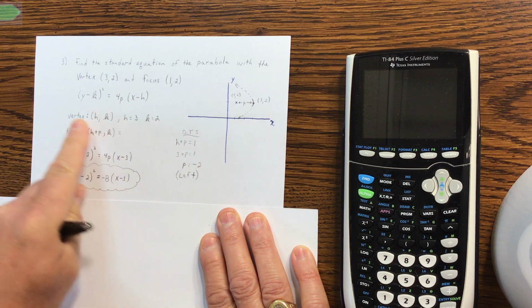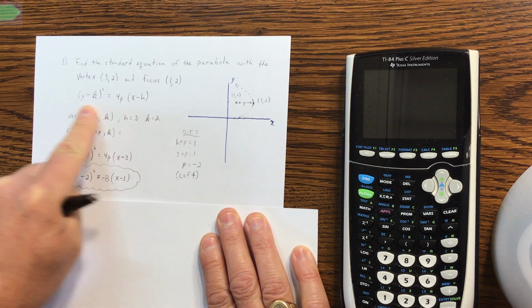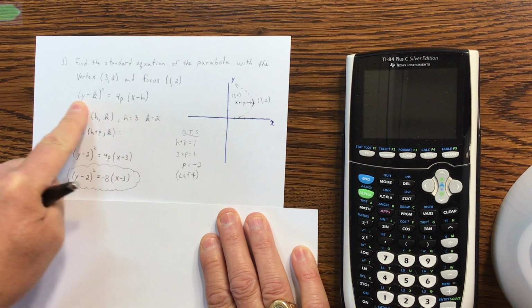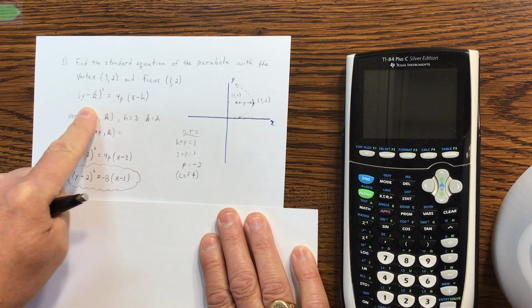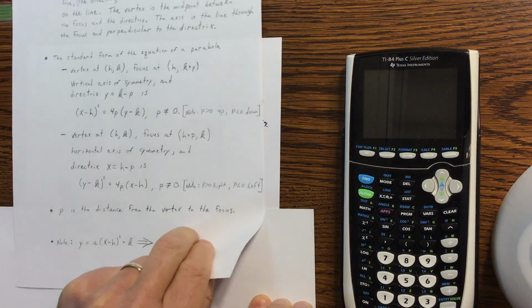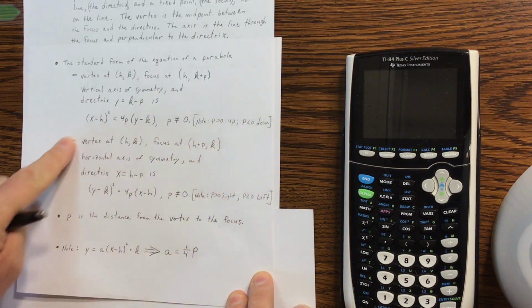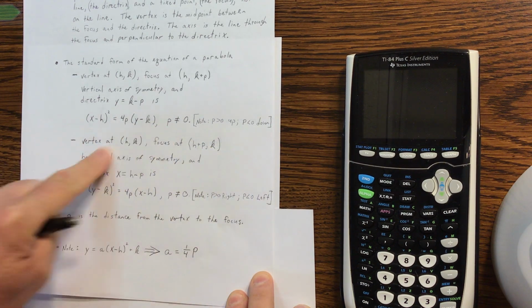So with that said and done, I have to use this form to figure out what my equation is. This is the one in the notes at the bottom here, where we have a parabola that goes left or right.